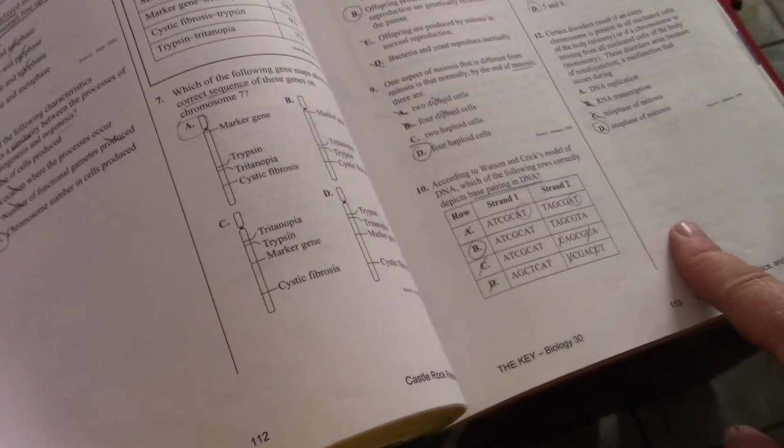Is there one more question here? This one's a good one as well. I'm going to go through this one. So page 112.